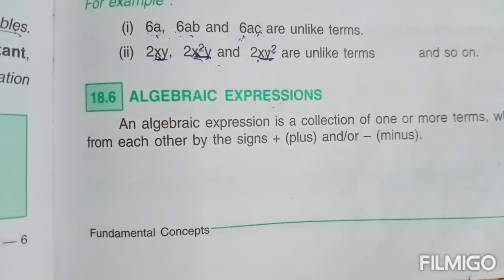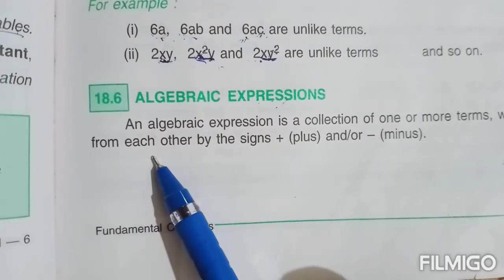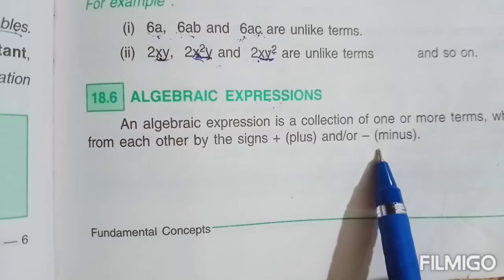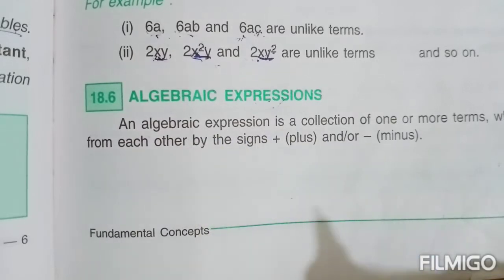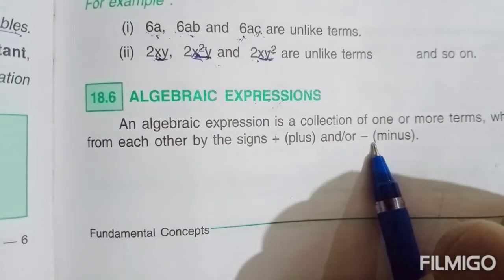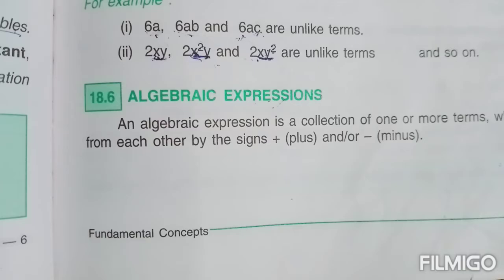So an algebraic expression means it is a collection of more than one term, and these terms are separated from each other by the signs plus and or minus. Okay, in an algebraic expression the terms are separated by using plus or minus sign. If there is a plus or minus sign, you can count the number of terms. So let us take one example.